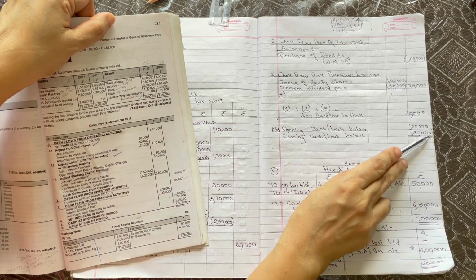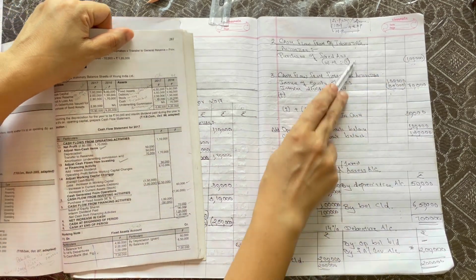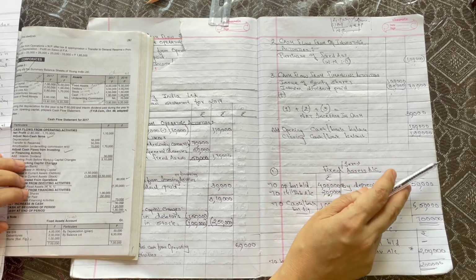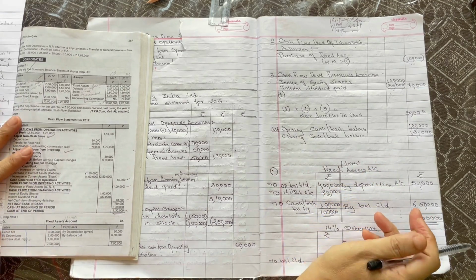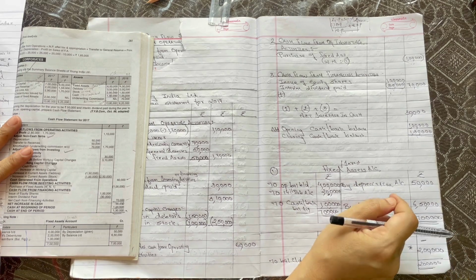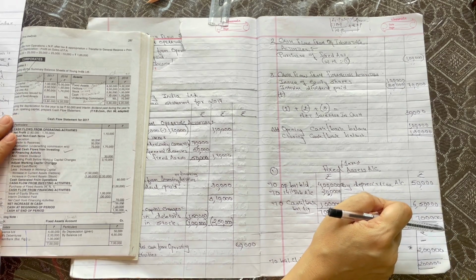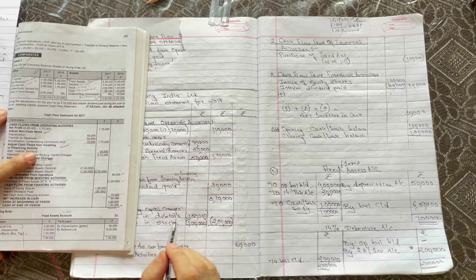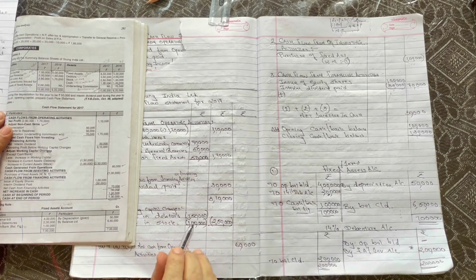So if you get the same amount after preparing the statement, which means your answer is correct. So students, this is how you prepare a cash flow statement by following a simple format. But remember, practice is a must. If you practice, then only you will be able to do it in such a manner.